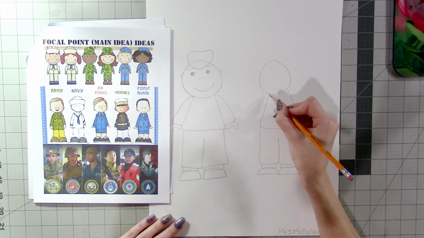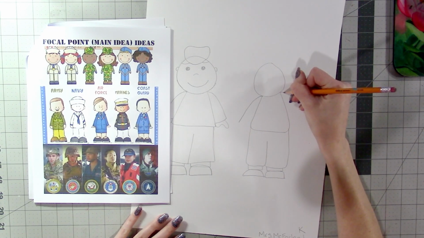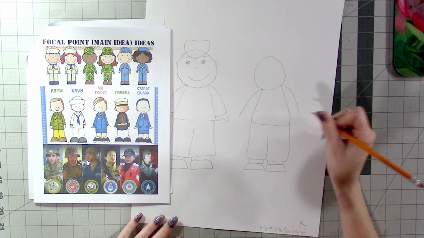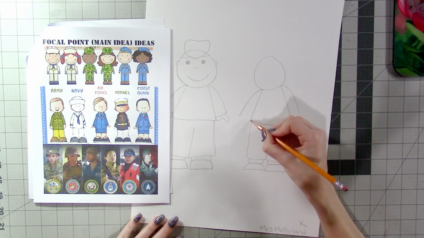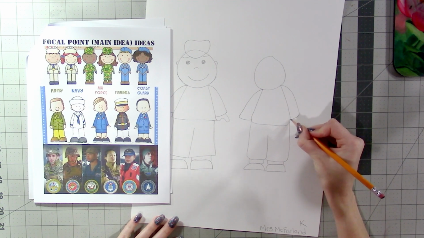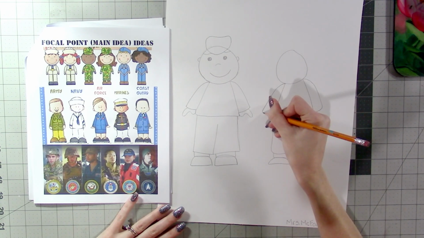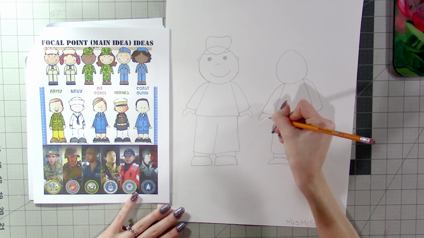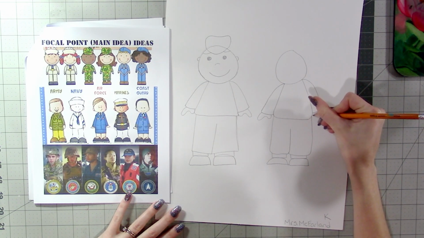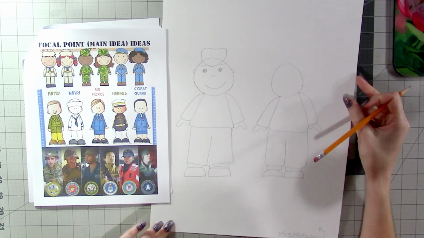Okay, I'm going to go out and down. Out and down. And I'll do it on the other side too. Out and down. And then what? Then we can connect the sleeves to the body. In. And now what? We could do hands, right? All right, let's go down, up, down, up. Down, up, down, up. Now what should we do? Do you want to do the hat?